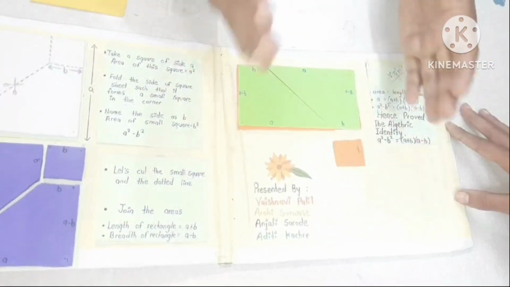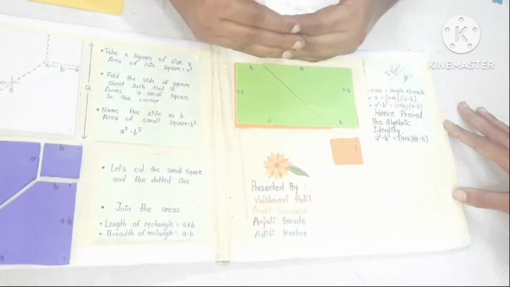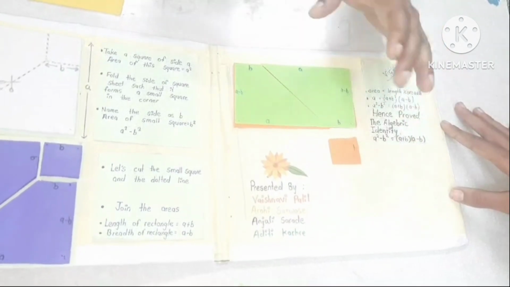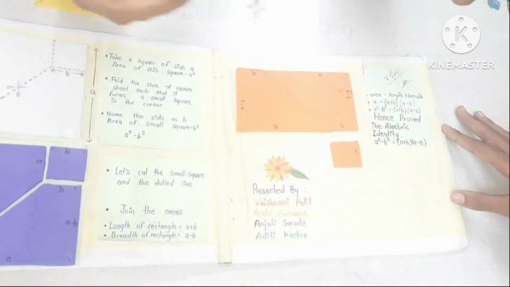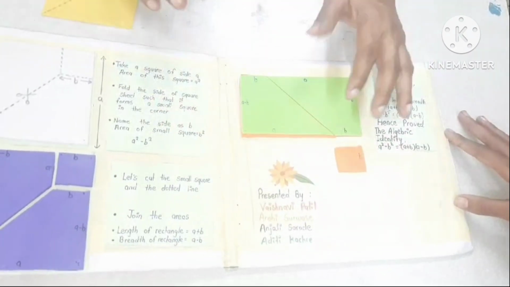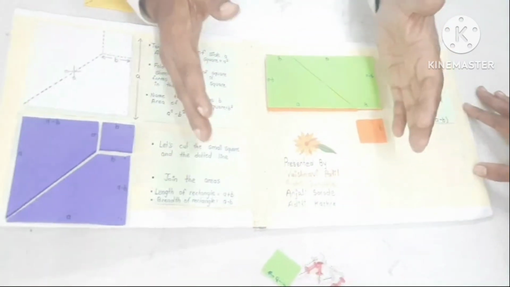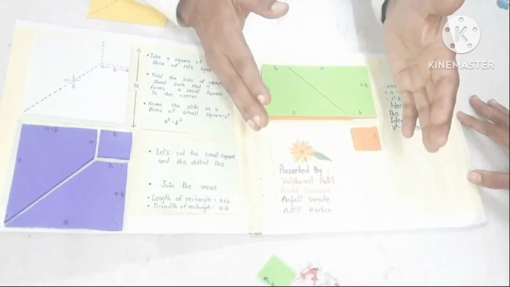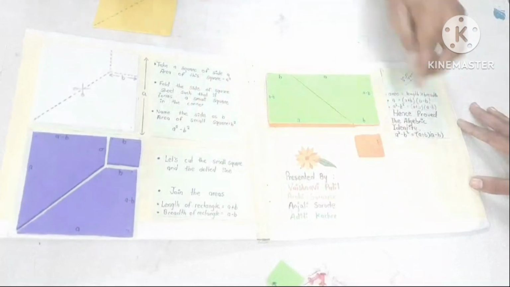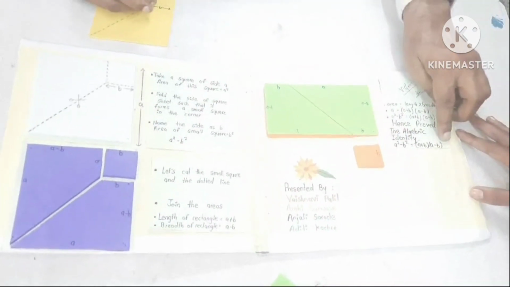Now we all know that the area of a rectangle is length into breadth. So that means A plus B into A minus B. So the area of this, A squared minus B square, will be A plus B into A minus B. So this is the geometrical proof of a squared minus b squared. The identity that we study: A squared minus b squared is always equal to a plus b into a minus b.